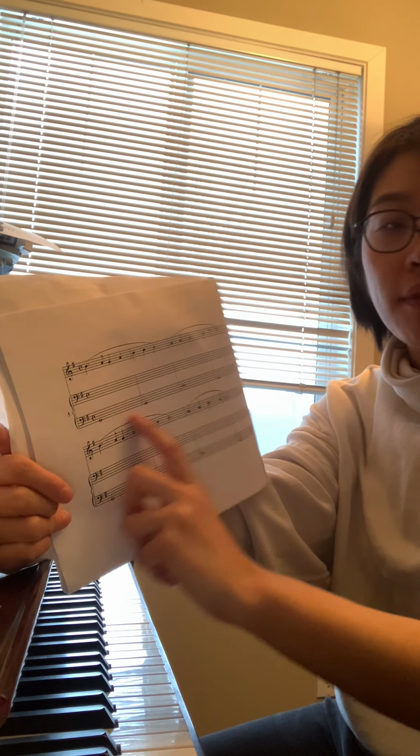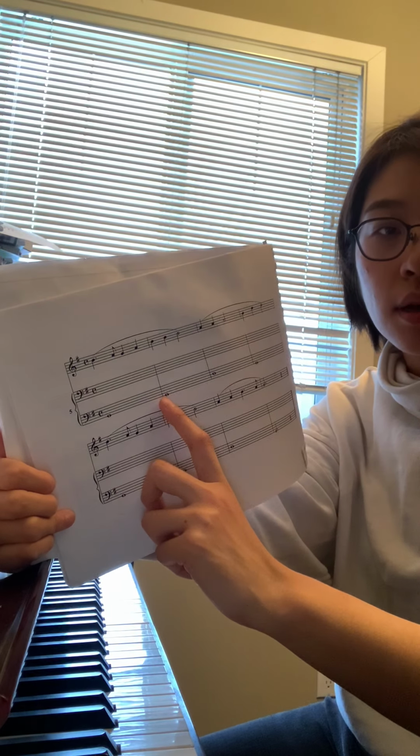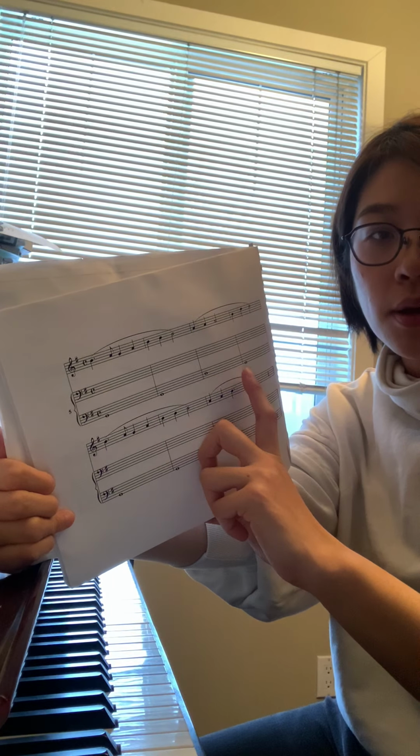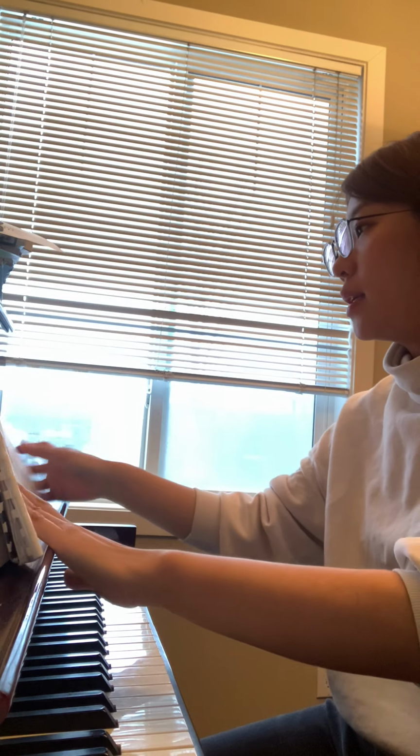I was saying the left hand, so I was reminding you the so, right? So, si, re, so, si, re, fa sharp, do, re, so, and so, si, re. So you keep track. All right.